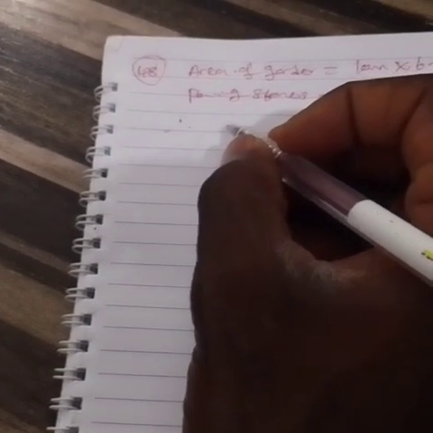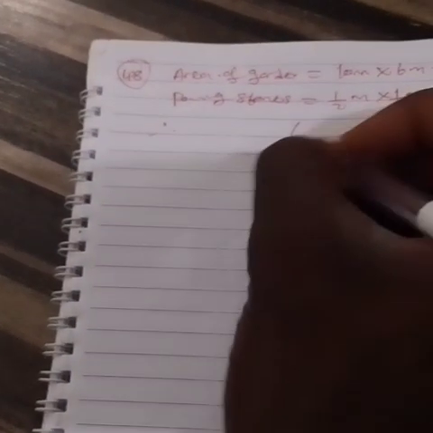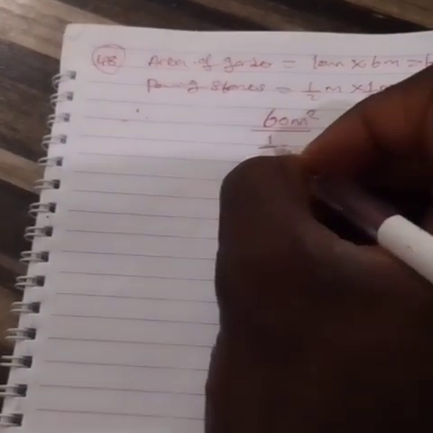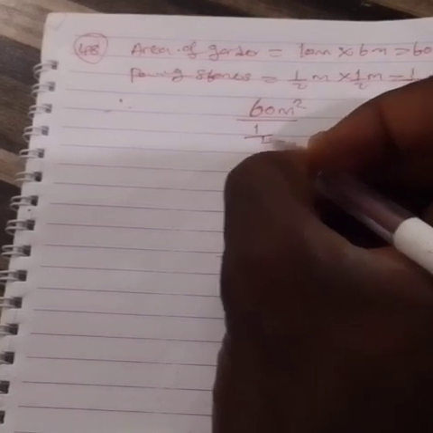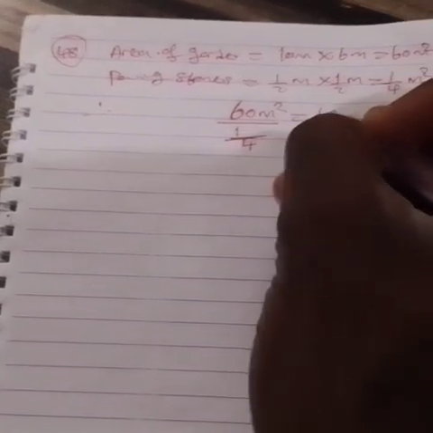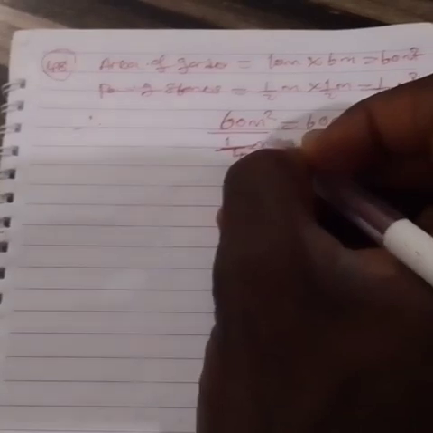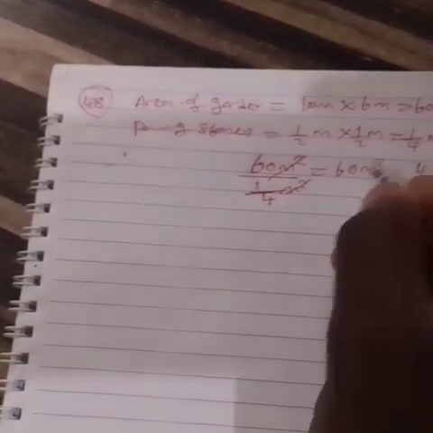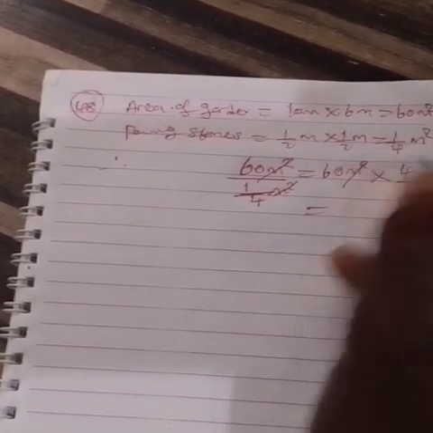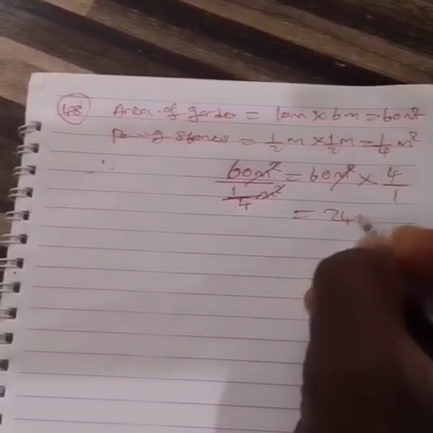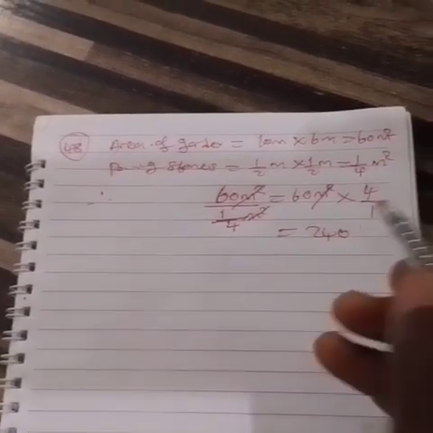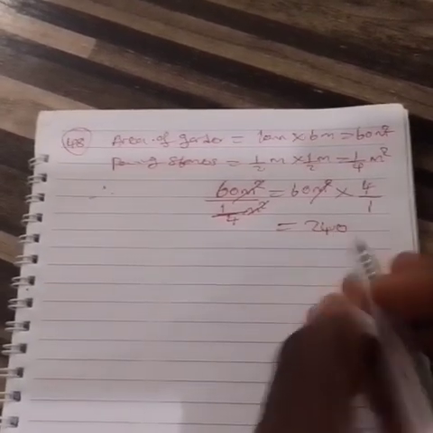Therefore, the answer we are looking for will now be 60 meters squared divided by 1/4, which will turn to 60 meters squared times 4/1. The meter squared cancels meter squared. So 60 times 4 will give us 240. So we need 240 paving stones to pave his garden.